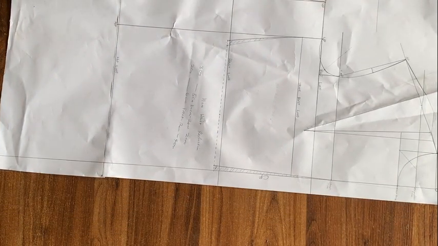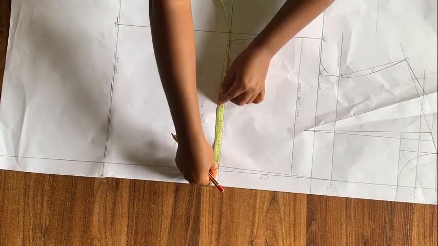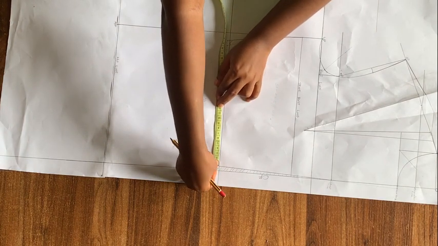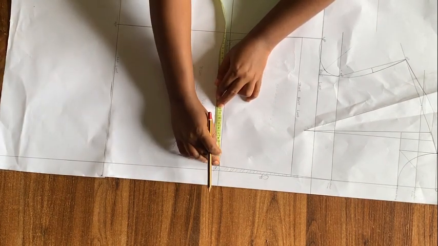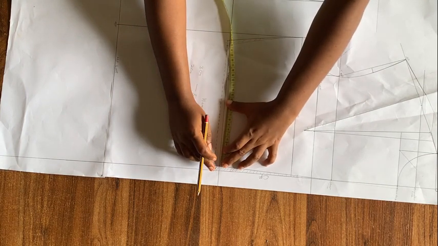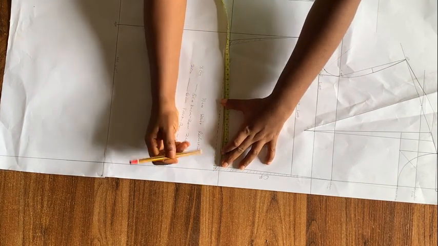Now going in for the front, to find the position of the dart in front, you'll be dividing your chest width by 4. Just find 1/4 of your chest width. In my own case, it is 9.5, so you'll be dividing this chest width into 4. Now you're going to find that 9.5 on the waistline.